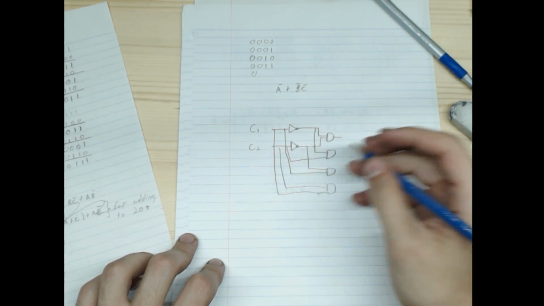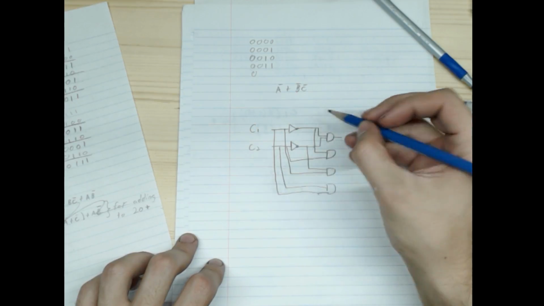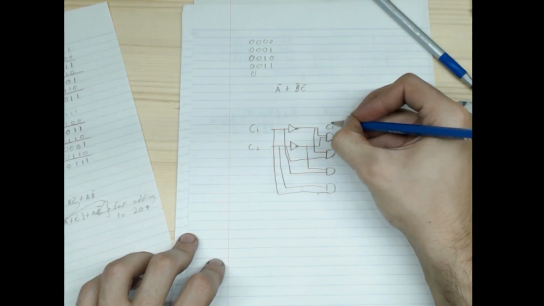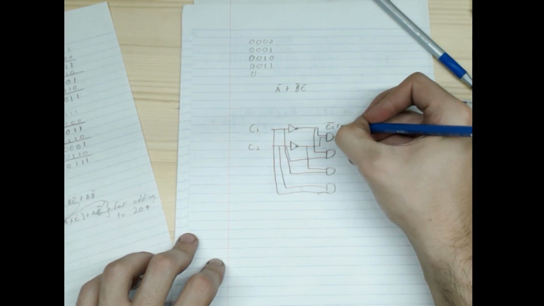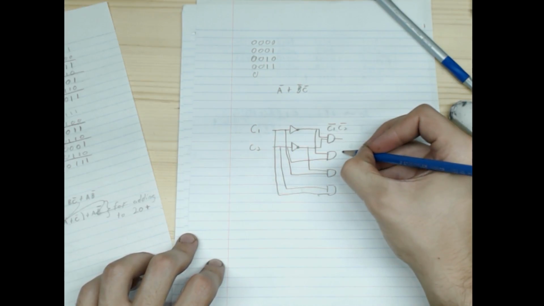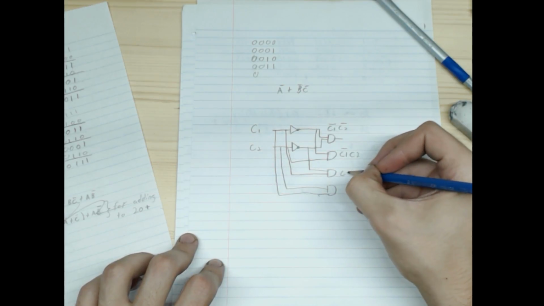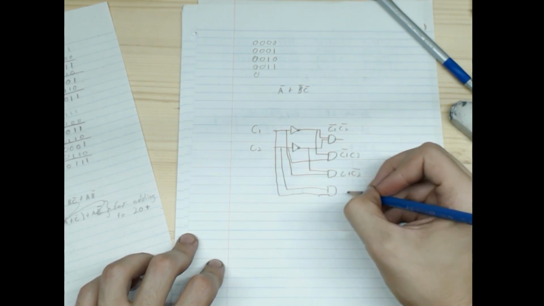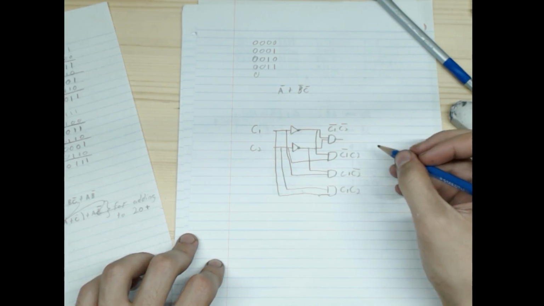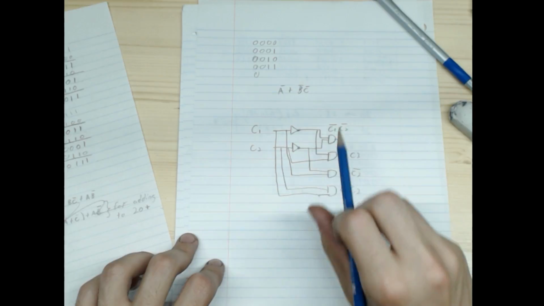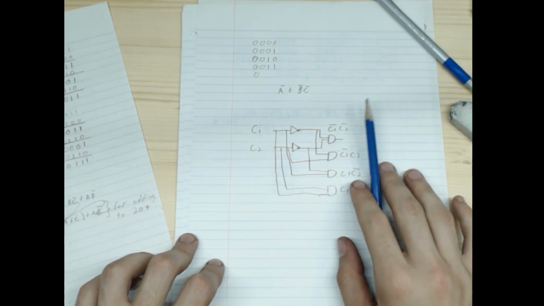So this really bad sketch basically implies if both of them are inverted, so if this is C1 not and C2 not, this is C1 not C2, this is C1 C2 not, and C1 C2. So basically we'll be able to decode between each one depending on what our inputs are.